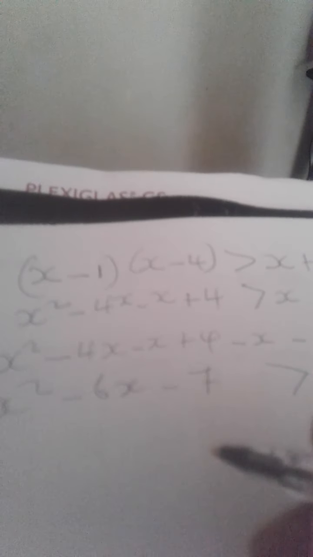It's greater than 0. And then once it is like this, you can now solve it as a quadratic equation to check your values of x. So there are two ways you can solve it, either using the quadratic formula, or you can factorize it. When you're using the quadratic formula, we treat it as a quadratic equation equal to 0. So you can say x is equal to minus b plus or minus the square root of b squared minus 4ac, all over 2a.